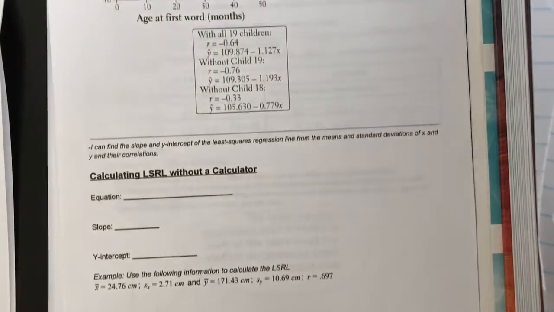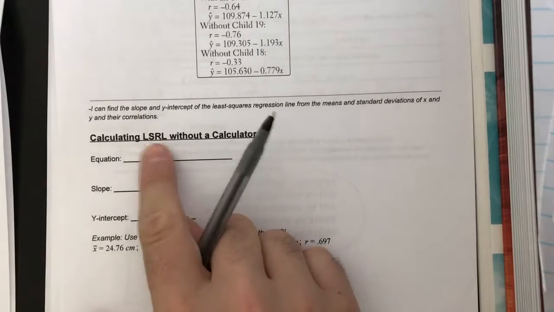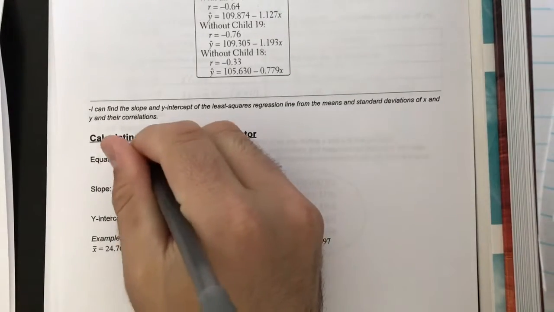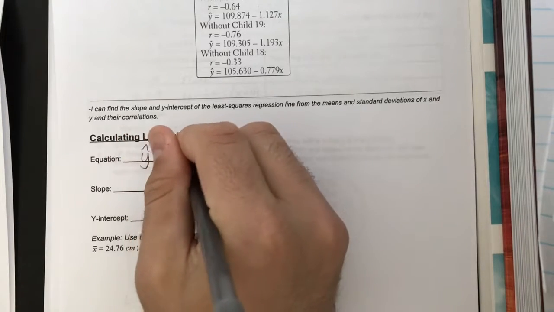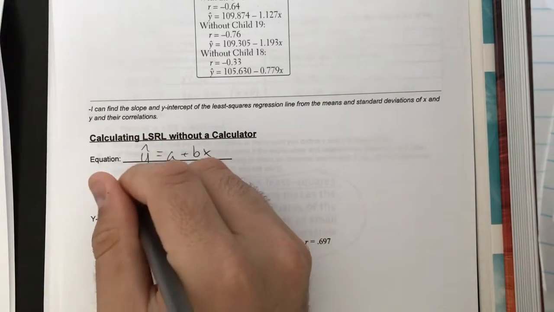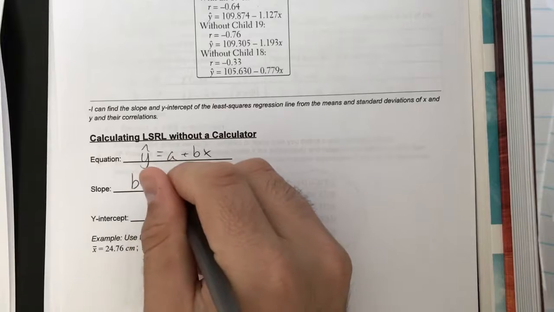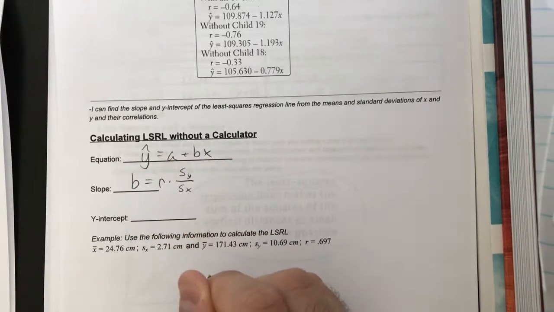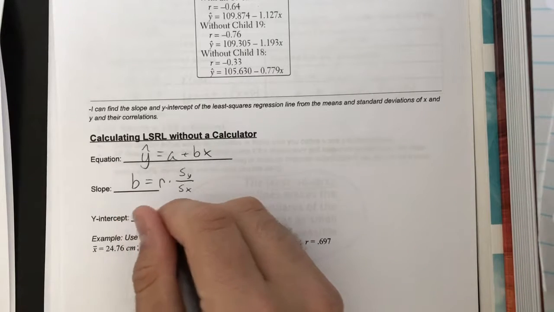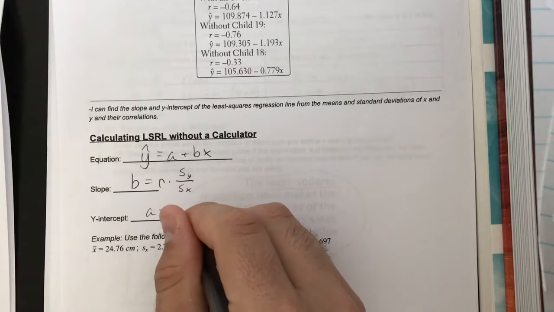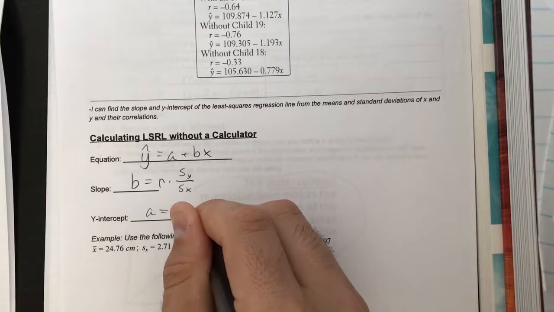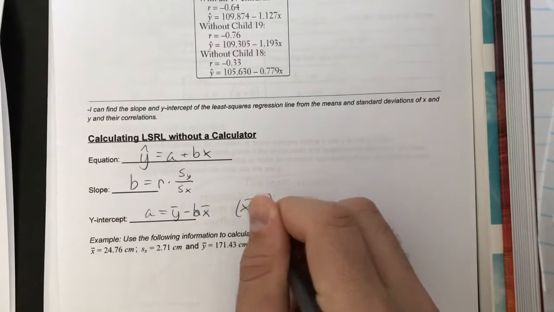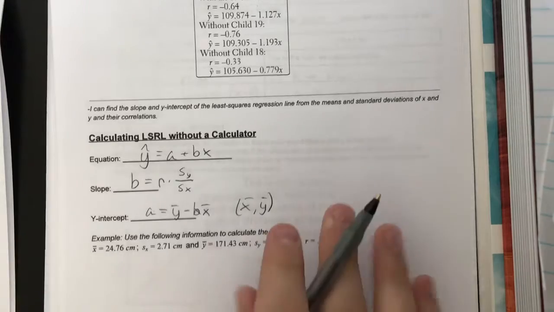All right, last part of 3.2 is calculating the least squares regression line without a calculator. We kind of talked about the equations already, but I'll rewrite them down. Y hat's going to be equal to a plus bx. Your slope b can be found by doing r times the standard deviation of y divided by the standard deviation of x. And then the y-intercept, because it goes through point x bar comma y bar, this is your equation to find your y-intercept.